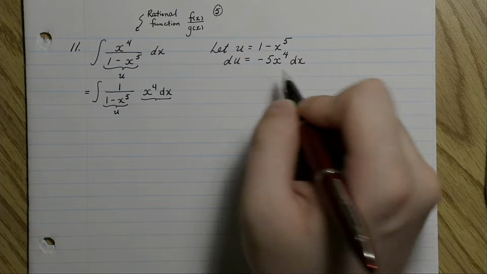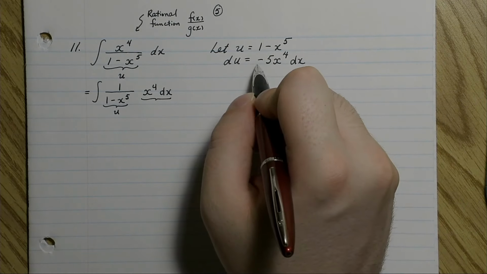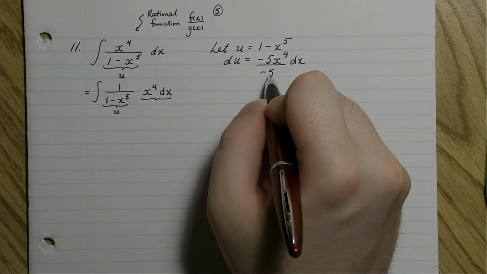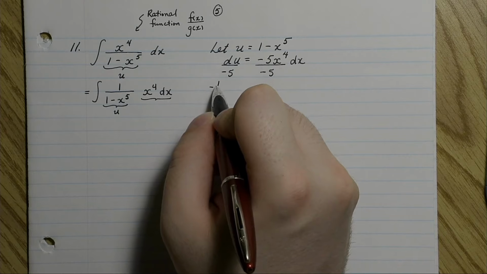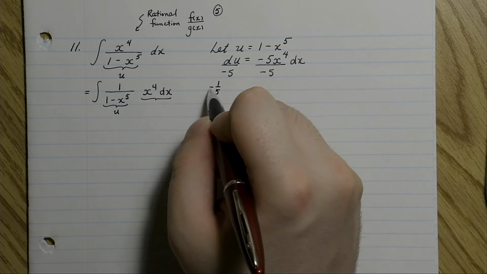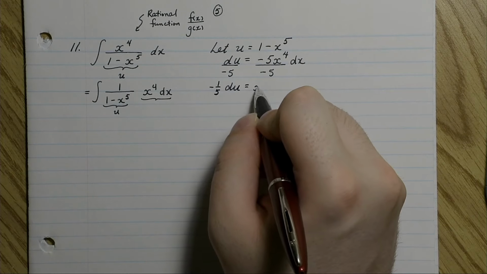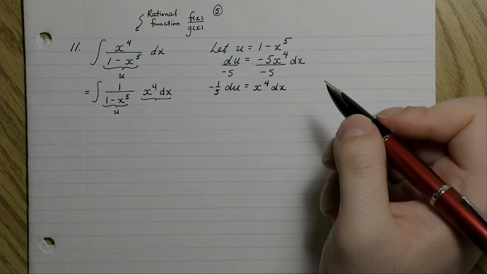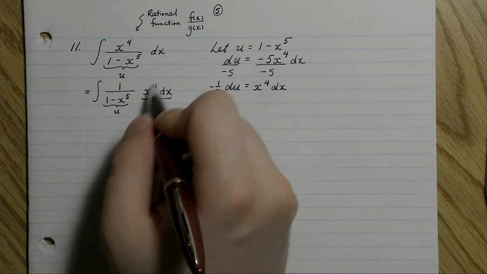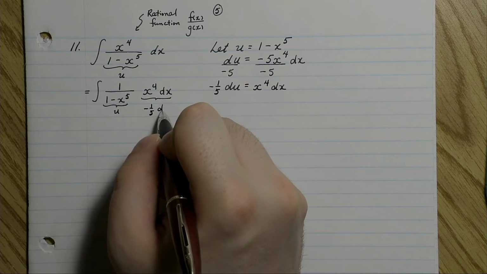So what would be nice is if that minus 5 disappeared. And the way that we can do that is by dividing both sides by minus 5, so that I get 1/5. So minus 1/5 du equals x to the fourth dx. And good, that is what I'm going to substitute in for it. Minus 1/5 du.